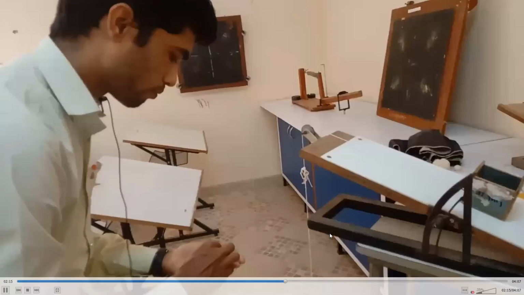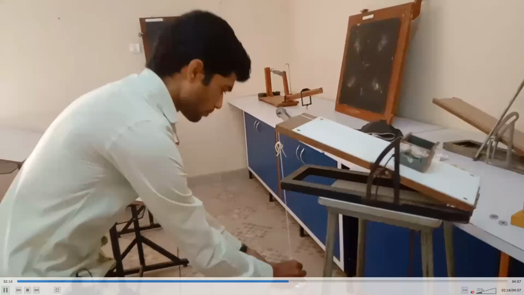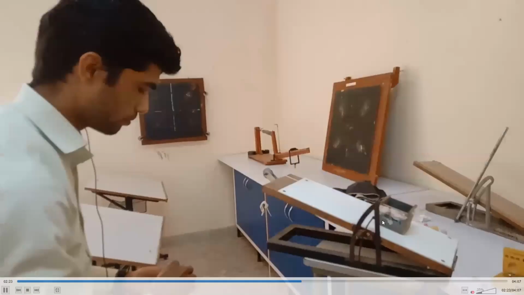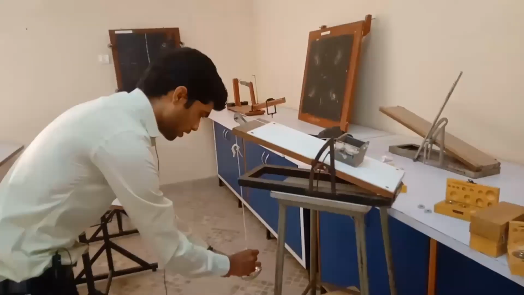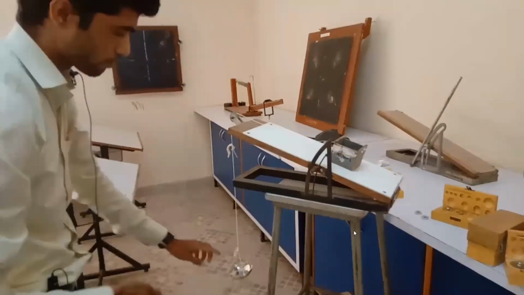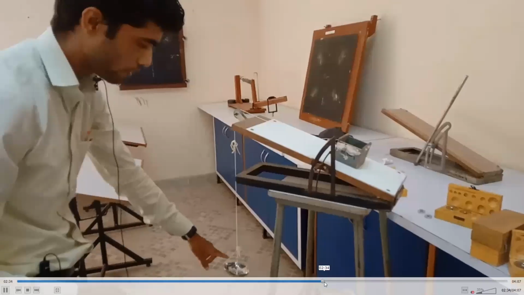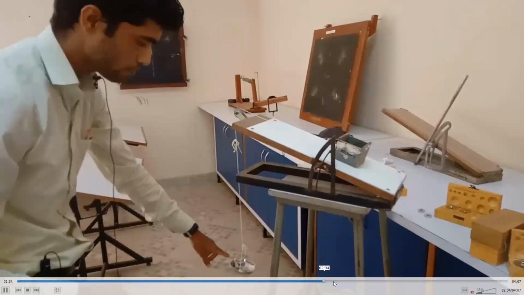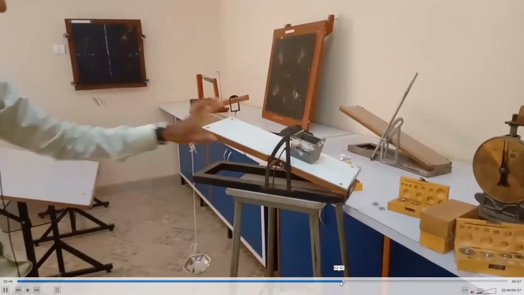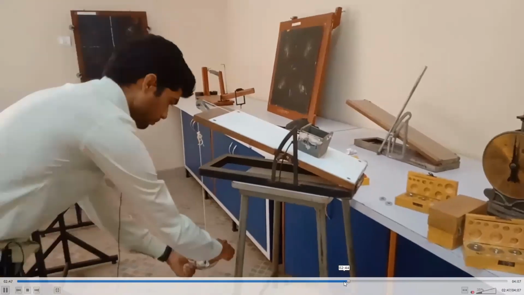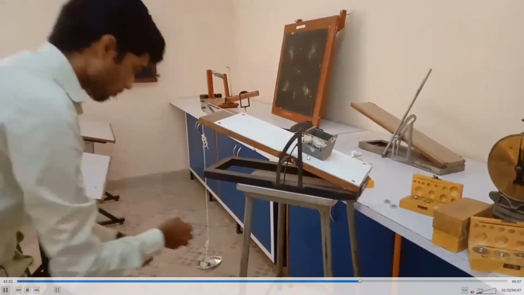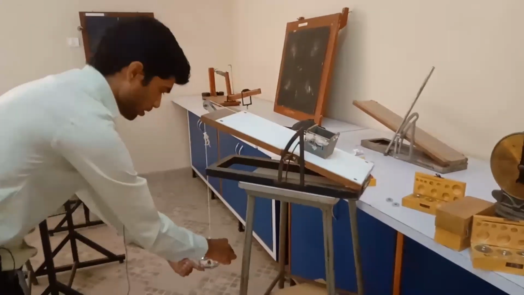Okay, so now we will start adding the weight. Initially we will add very small weight and just observe the motion. There is no motion, so it is in equilibrium. Gradually increase the weight. You can give a little jerk to this surface so that we can observe the impending motion.